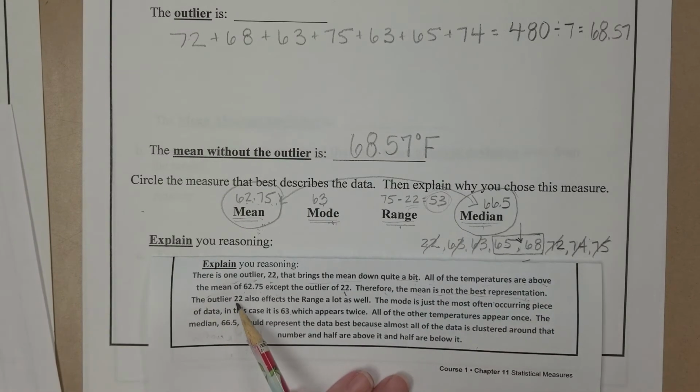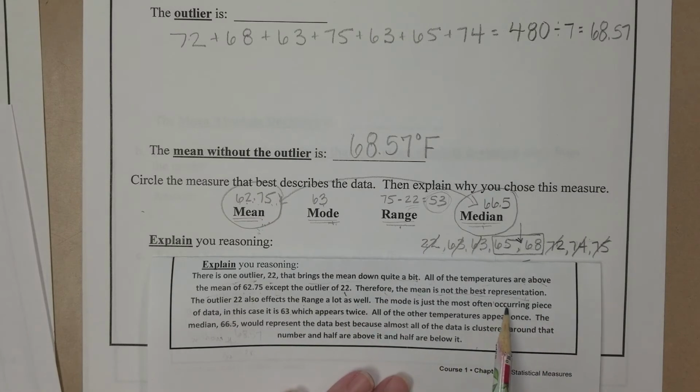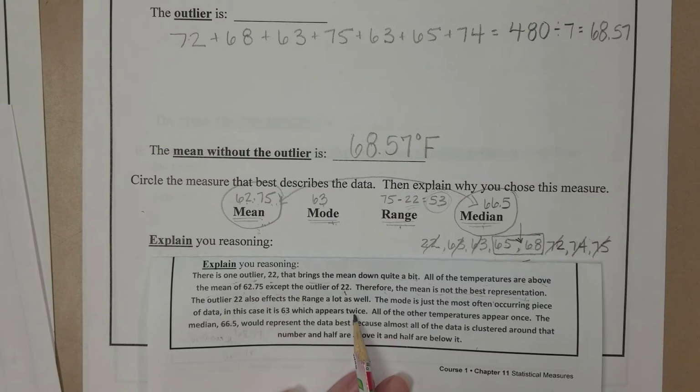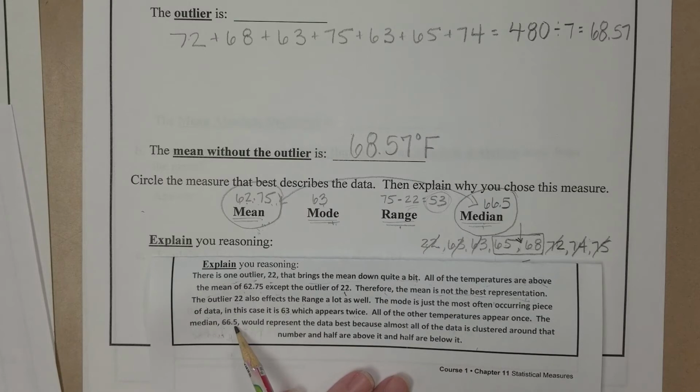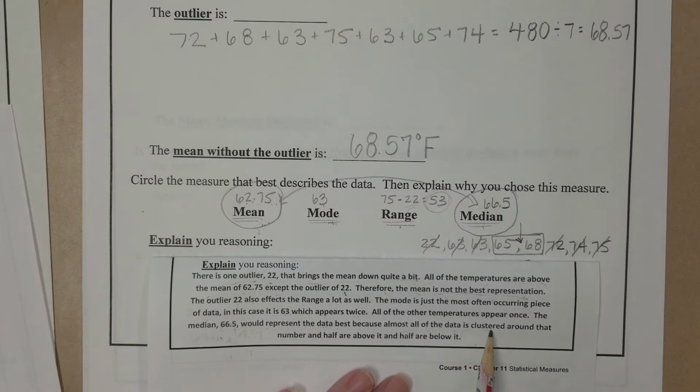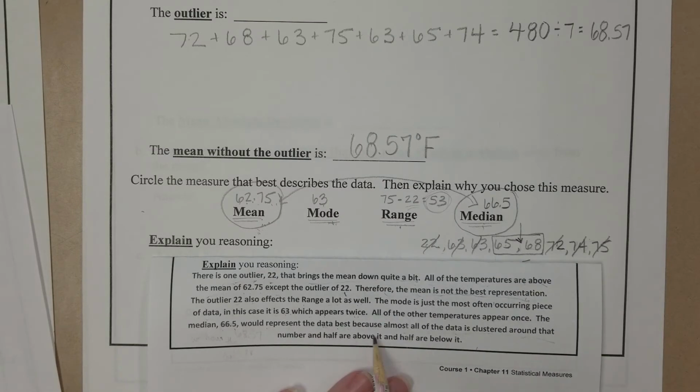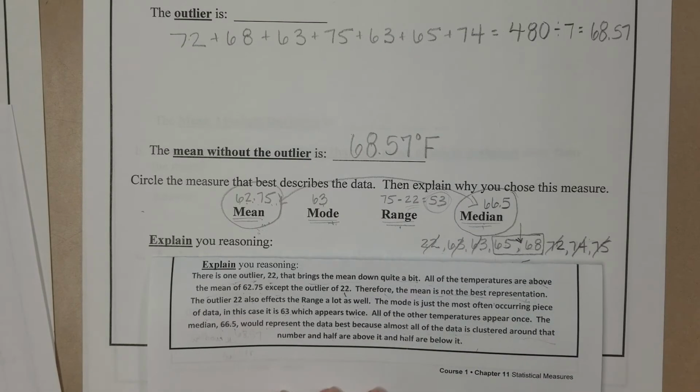The outlier 22 also affects the range a lot as well. The mode is just the most often occurring piece of data. In this case, it is 63, which appears twice. All of the other temperatures appear once. The median, 66.5, would represent the data best, because almost all of the data is clustered around that number, and half are above it and half are below it.